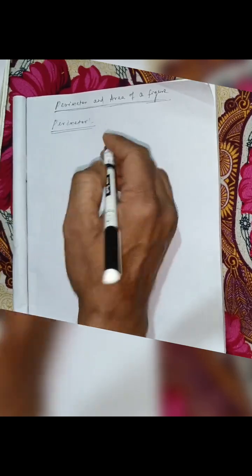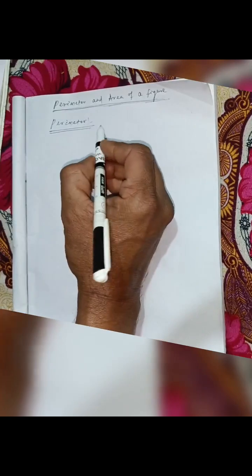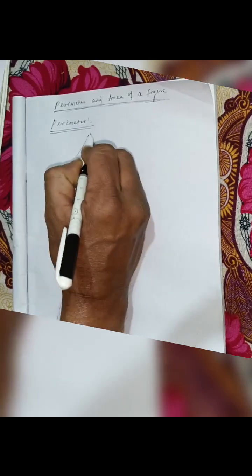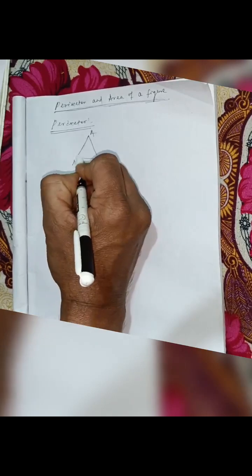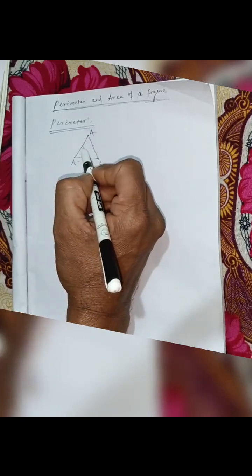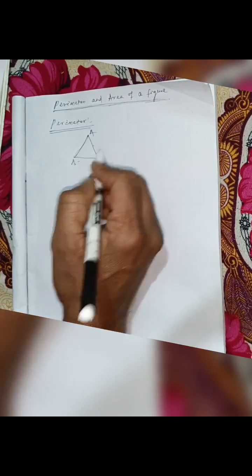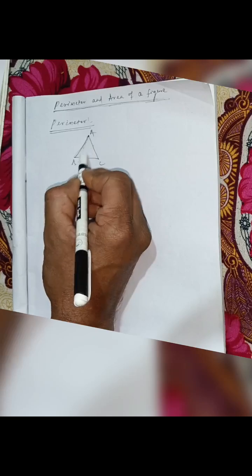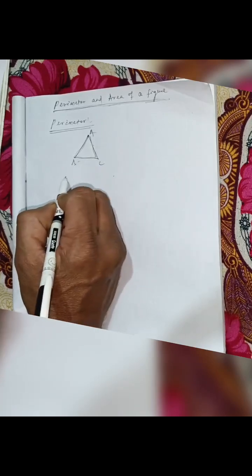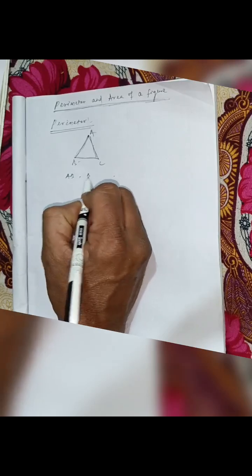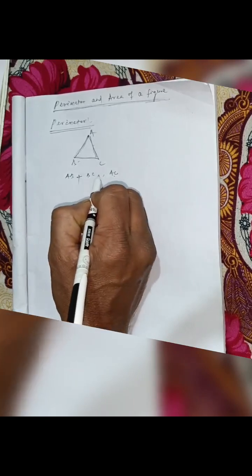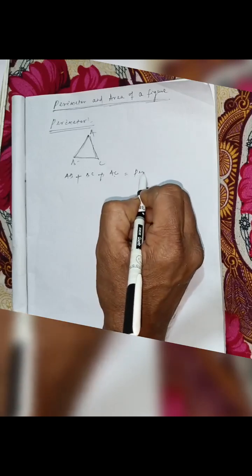Perimeter means the sum of the lengths of the sides of an enclosed figure. Suppose it is a triangle ABC. It has three sides, AB, BC and AC. If someone asks us, what is the perimeter of triangle ABC? We have to add the lengths of the sides of the triangle. So those three sides are AB, BC and AC. We have to add them. So AB plus BC plus AC is equal to the perimeter of the triangle.